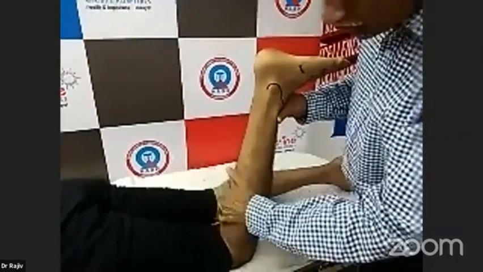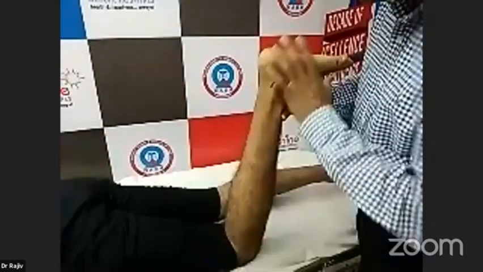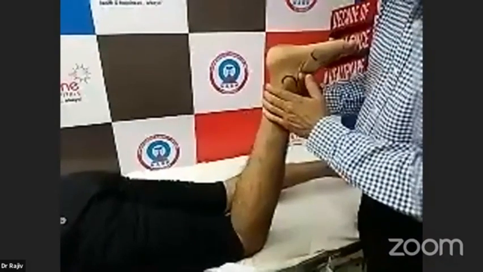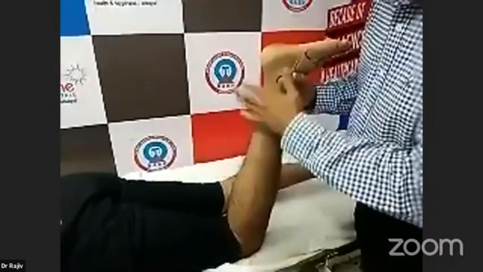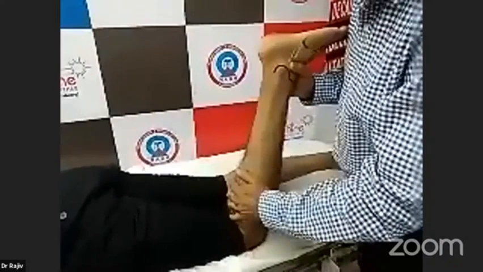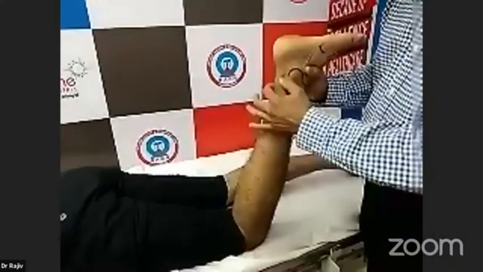If when you squeeze the calf, or if you compress the calf, the ankle does not plantar flex, that means the tendo Achilles is torn. So there is loss of continuity, integrity of the tendo Achilles. This is going to be diagnostic for tendo Achilles ruptures.